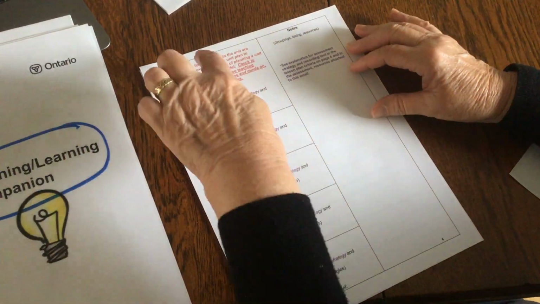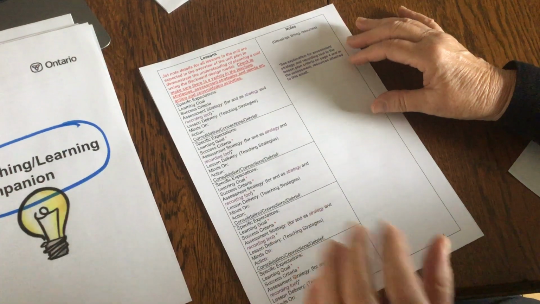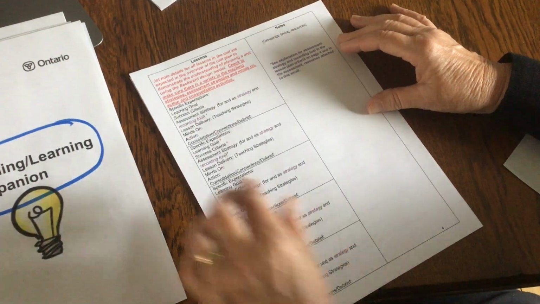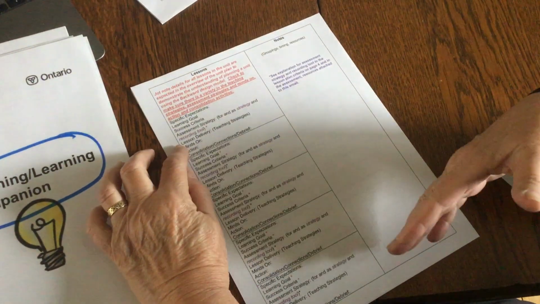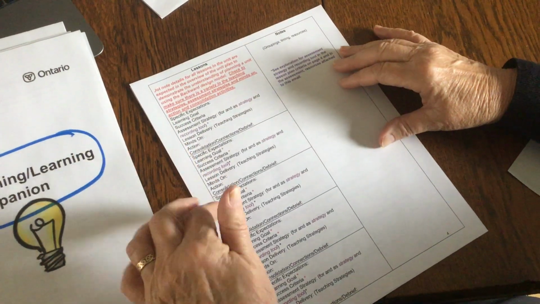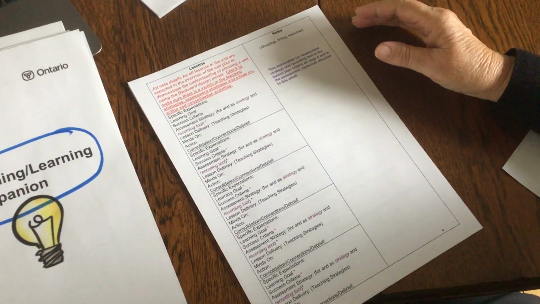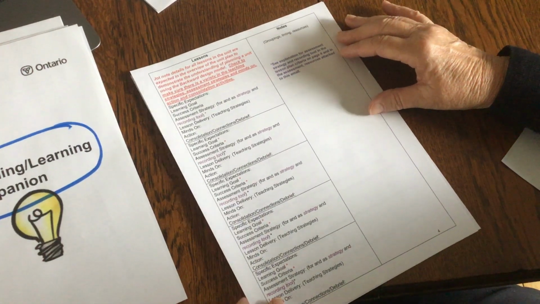With the idea that when you look back over it, you haven't repeated a bunch of things. In other words, you haven't had the same minds on for 4 days, a video. You haven't had the same consolidation debrief. You need variety for the students as well.